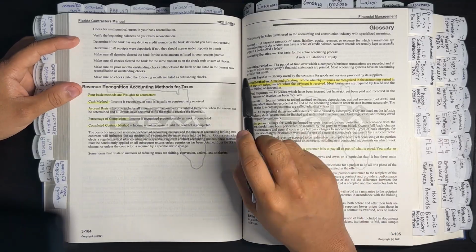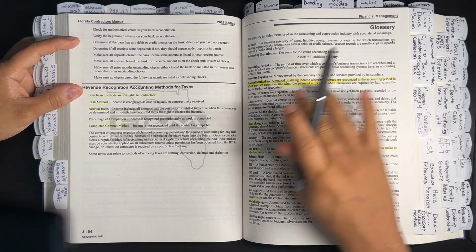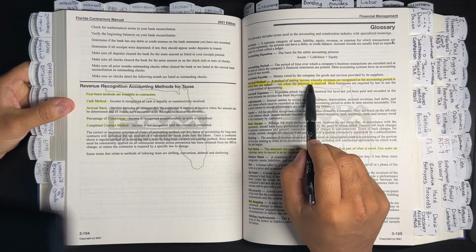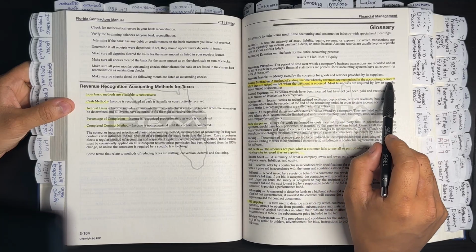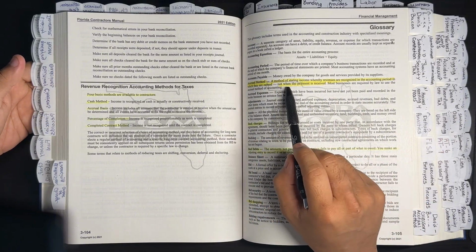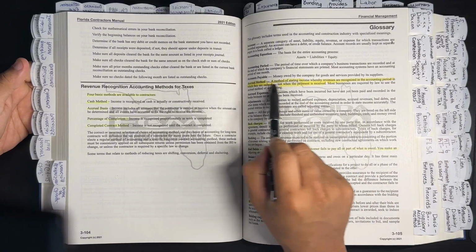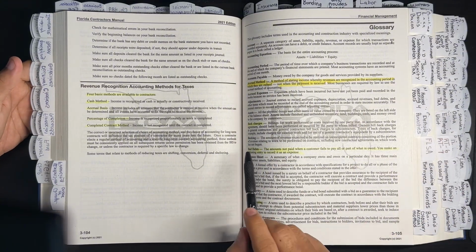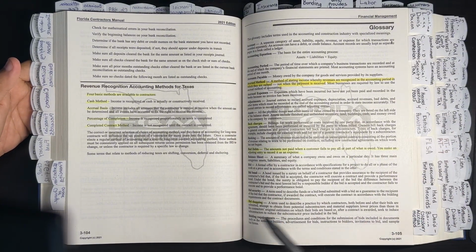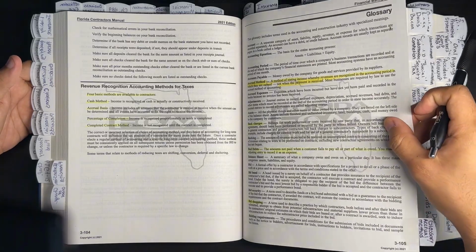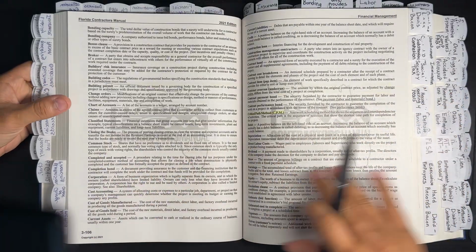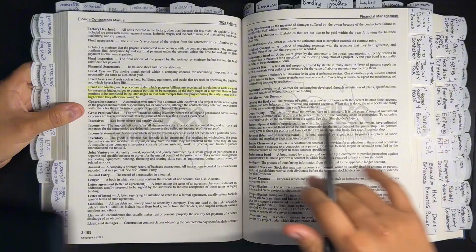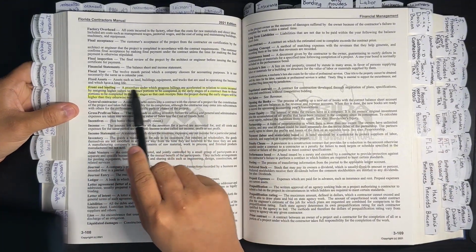Page 3105, you have the glossary, and keywords here are accrual method, a method of stating income whereby revenues are recognized in the accounting period in which they are earned, not when the payment is received. This is very important. You will get asked a question about this. Back charges, bad debts, bid shopping. Those are keywords to get familiar with, or definitions. You have critical path method, very important. Front end loading, make sure you guys go over this.